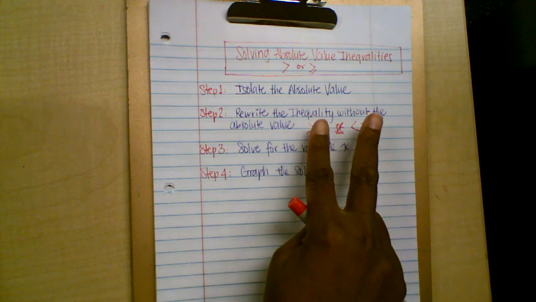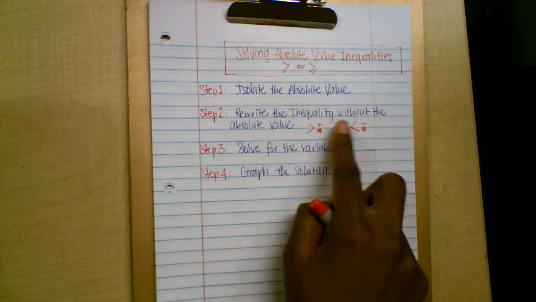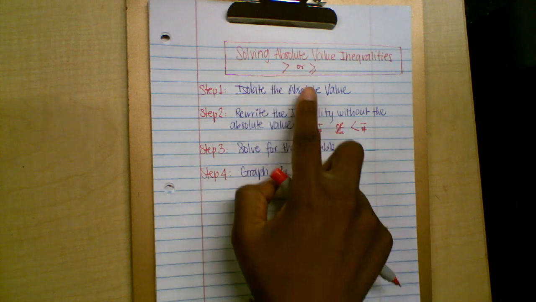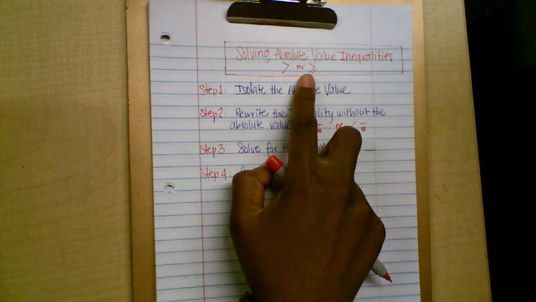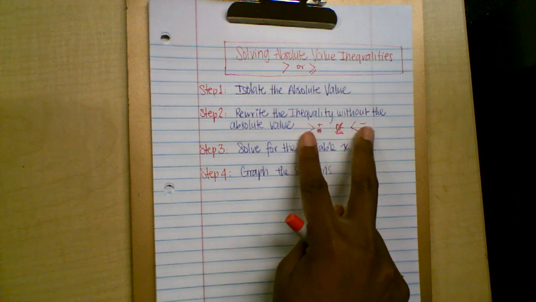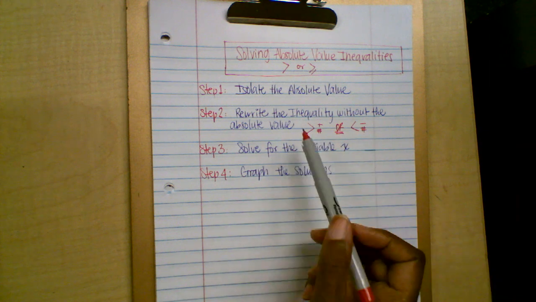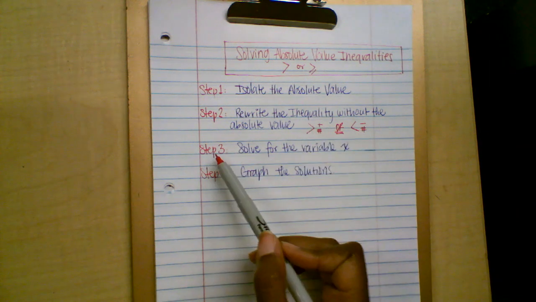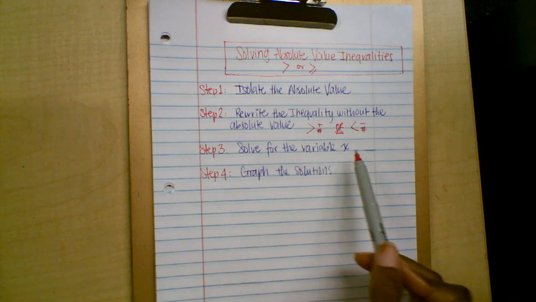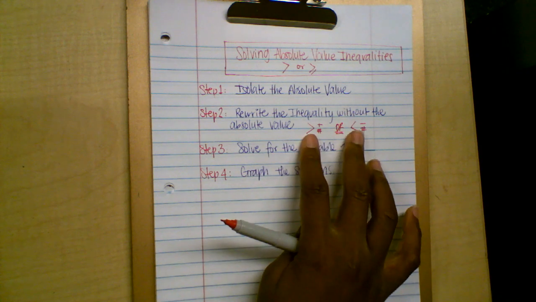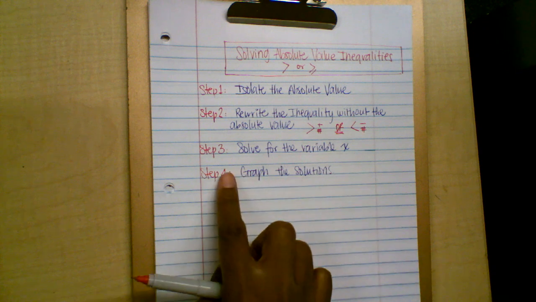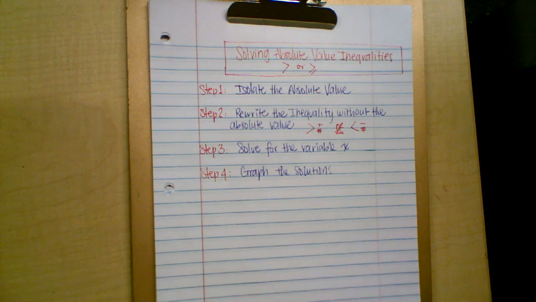When we write the inequality without the absolute value, for the greater than or greater than or equal to symbol inequalities, please write two disjoint inequalities, and I'm going to show you how. Step three, solve for the variable x. After you write the two disjoint inequalities, I want you to solve for x. And step four is graph the solutions. Usually they will tell you to solve and graph, but here for step four, I'm just going to show you how to graph it.